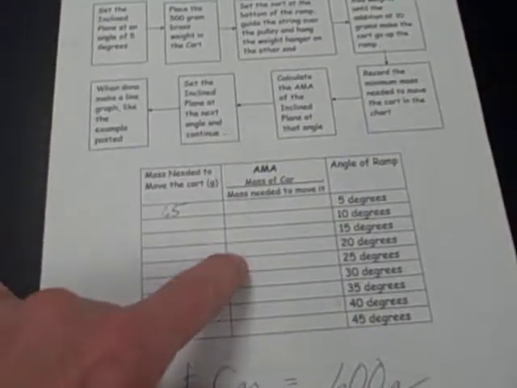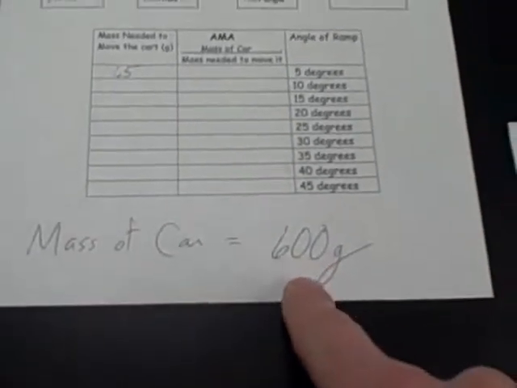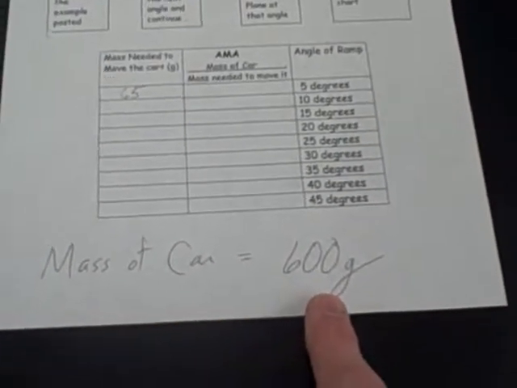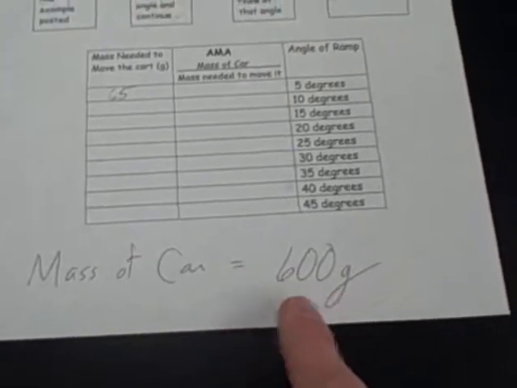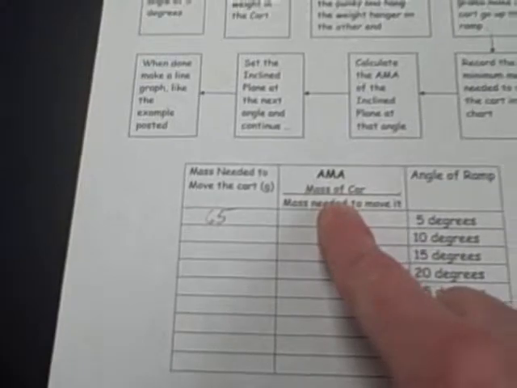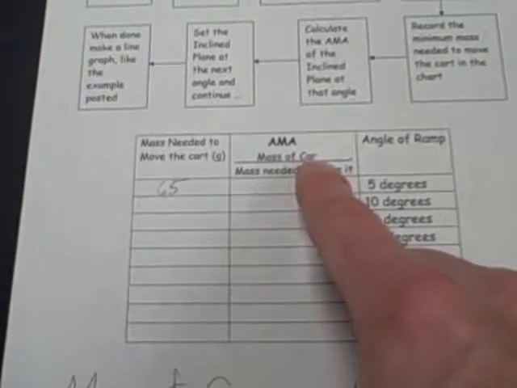Each person will need to fill out a data sheet. Your instructions are step by step in the graphic organizer, and you'll be putting your data in the data sheet. For this lab today, please remember the mass of the car plus the 500 gram weight in it comes to a total of 600 grams. So when you're calculating the actual mechanical advantage, the mass of the car will be 600.